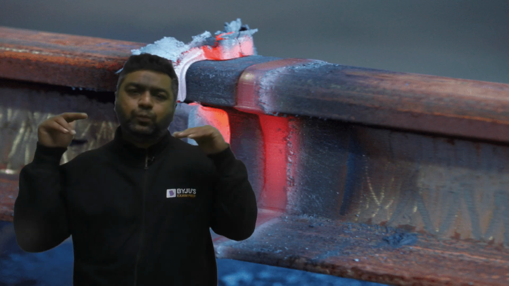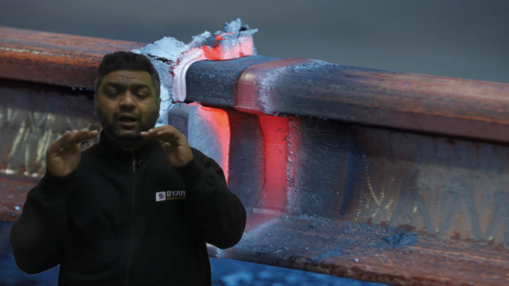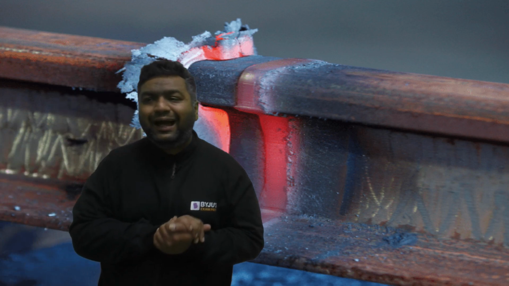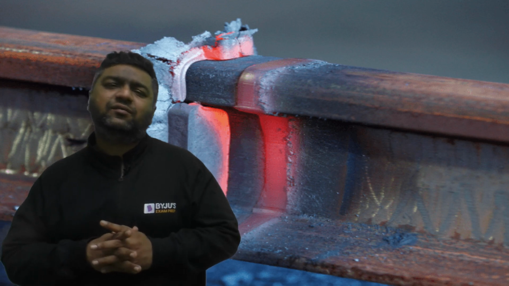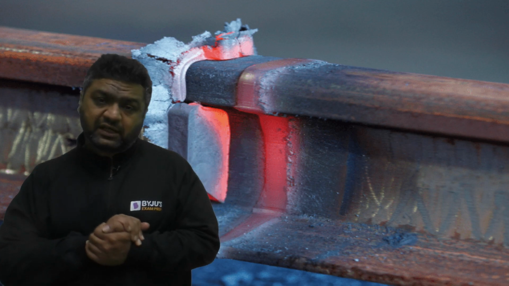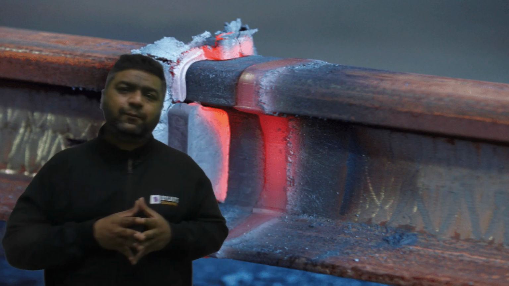After that, due to pressure and very high heat coming from the very high current, the surfaces in contact will become soft and they will join together, and this is how flash butt weld takes place. Flash butt weld is made using a very high value of current. So guys, these are the resistance welding processes.